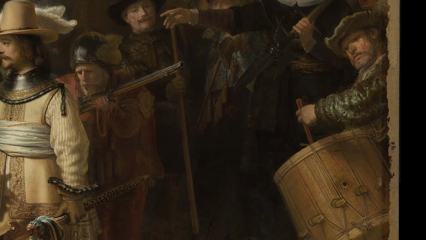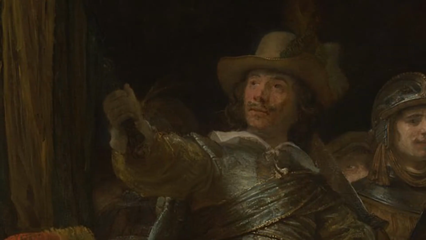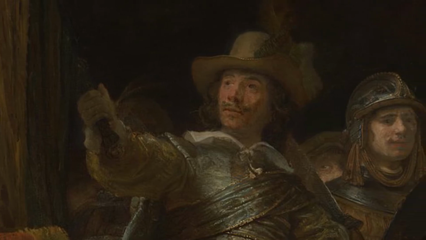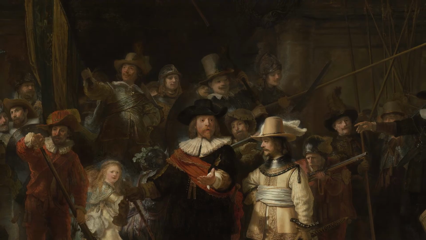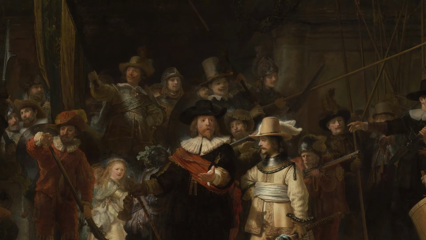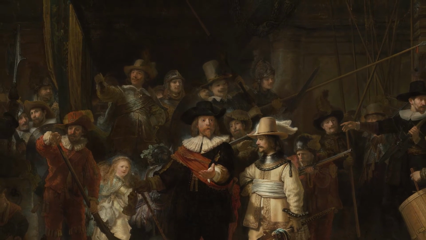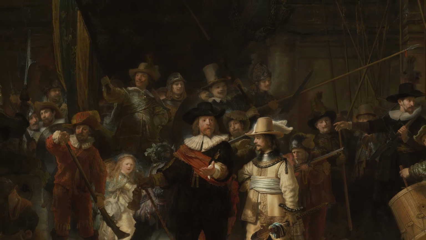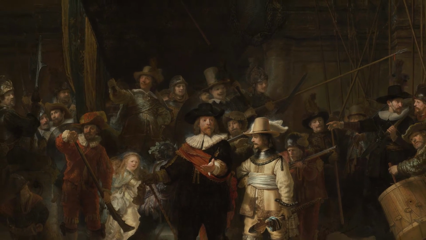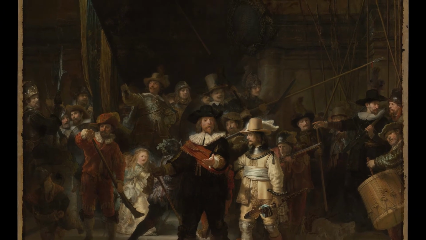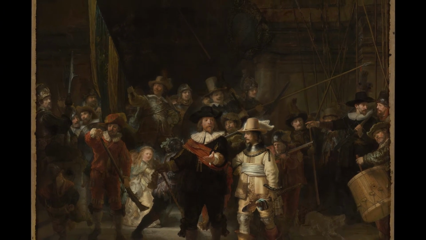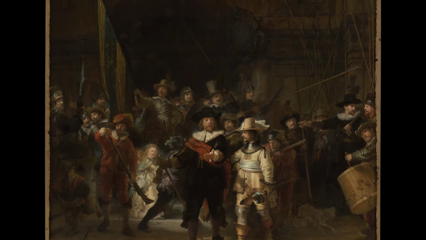You have a drummer, and a lot of movement, a lot of gesture. So there's a sense of action going on in this painting, which you typically didn't see at the time. His use of light, his creation of the chiaroscuro effect is a little bit different, a little more painterly, but again, very beautiful.